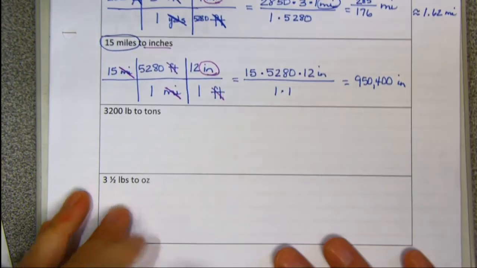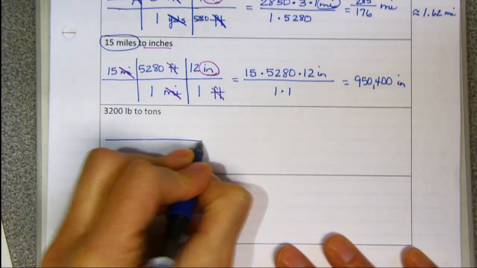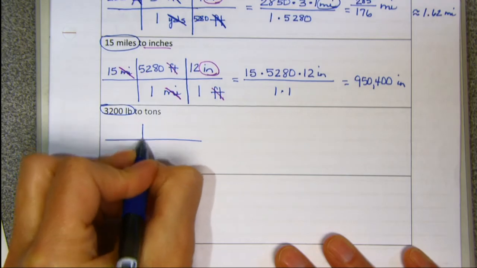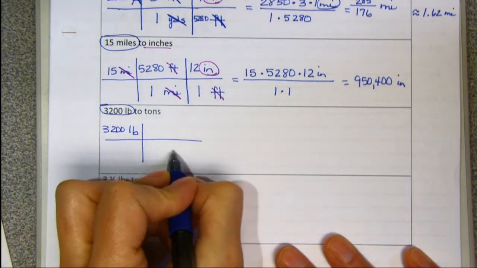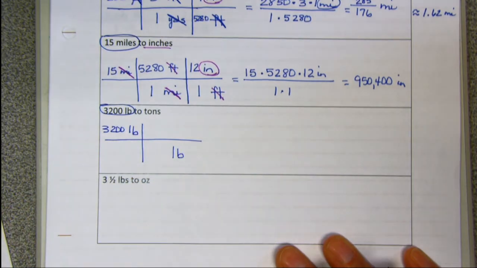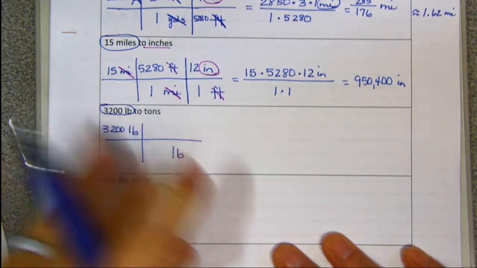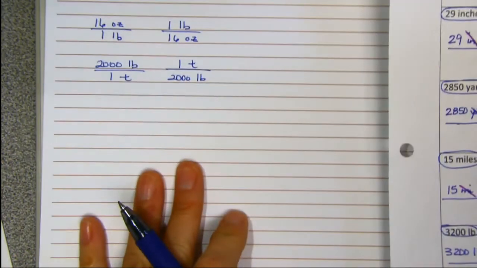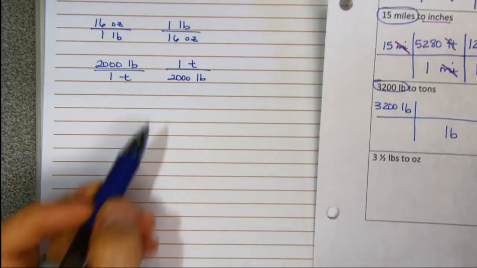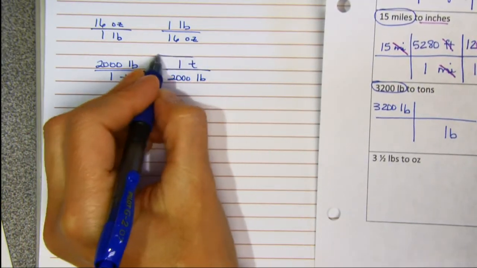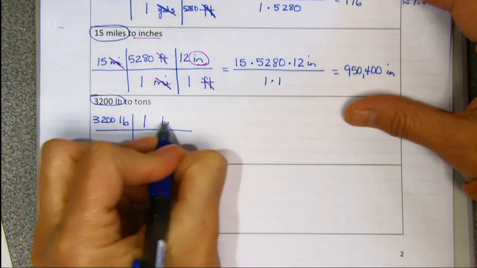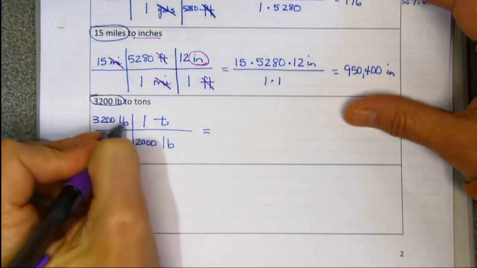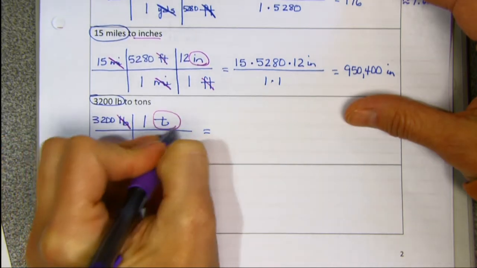Okay, so I always start out with what is given, which is 3,200 pounds. And if pounds is on top, in order to cancel it out, I have to put pounds on bottom. So I'm going from pounds to tons. So I'm going to look over here. I want pounds on bottom, which is LB, and I'm going to tons, so it looks like I'm going to use this one. So it will be 2,000 pounds is the same thing as 1 ton. So now pounds are gone, and I'm left with tons.